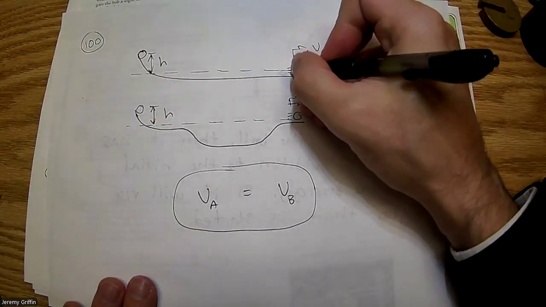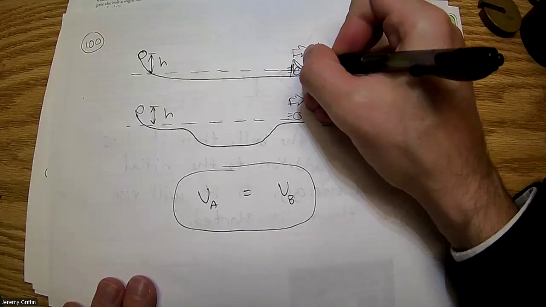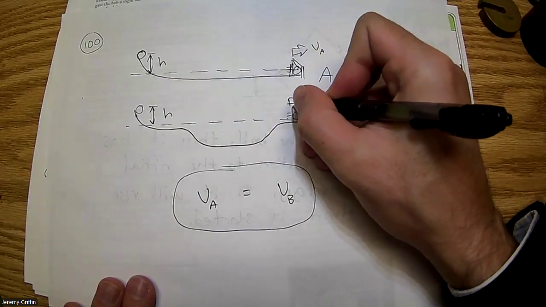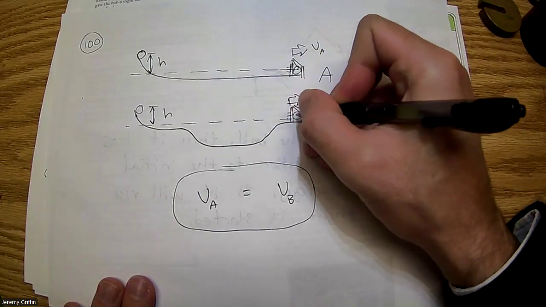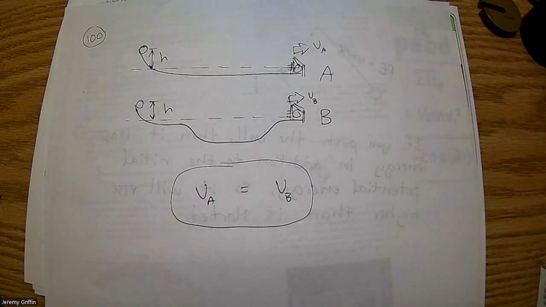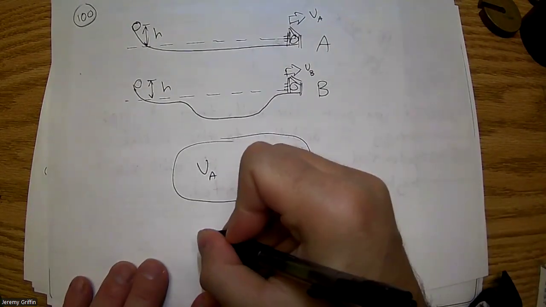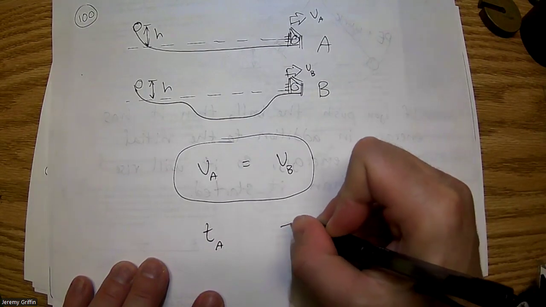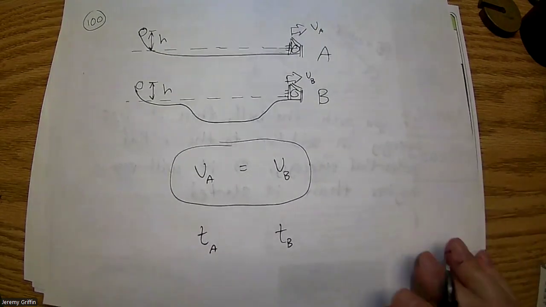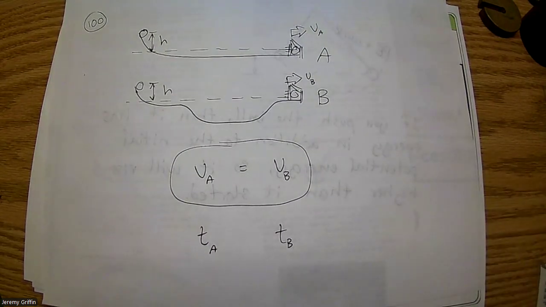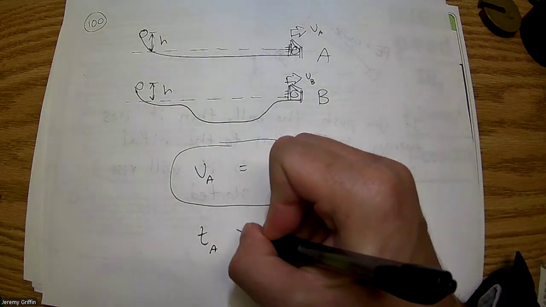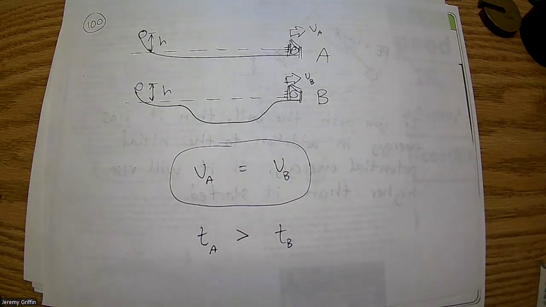Now, what about a different question? What if I put an end gate here? You guys see there's a little finish line. And I want to know who takes more time to reach the end. I'll call it TA compared to TB. Whoever gets the shorter time wins the race. Isn't that true? If it takes you less time, you win the race. Guys, who wins the race? Probably B. I'm going to say it's probably more time for A than B.